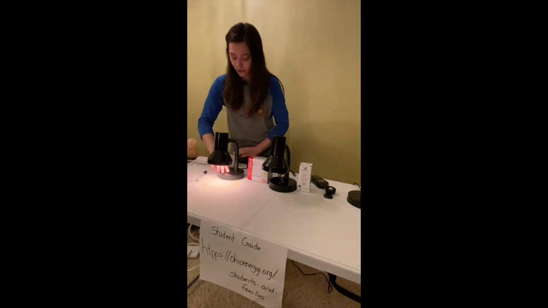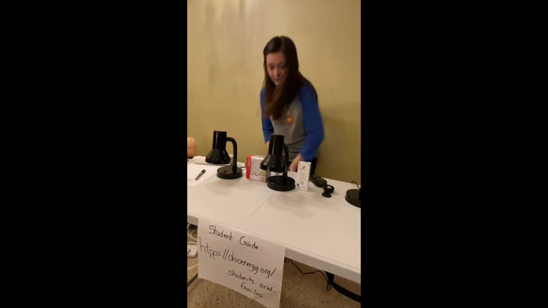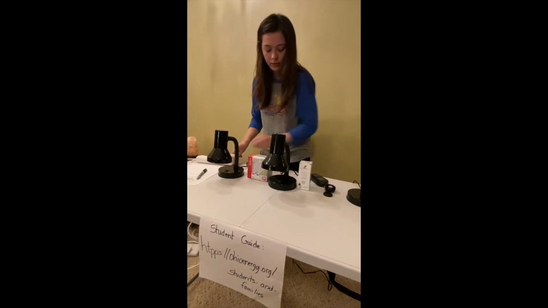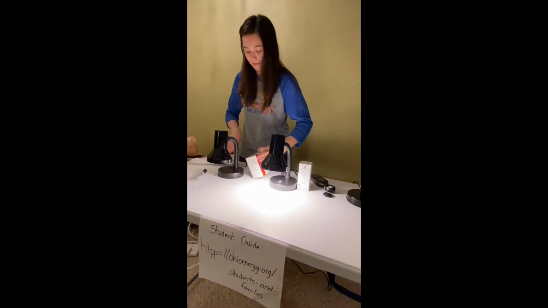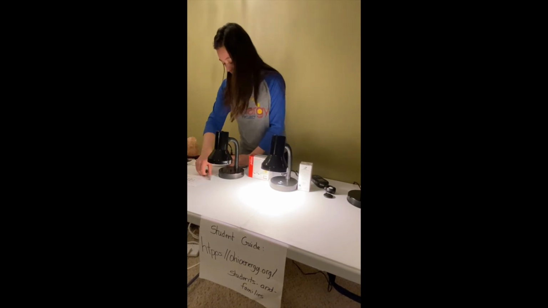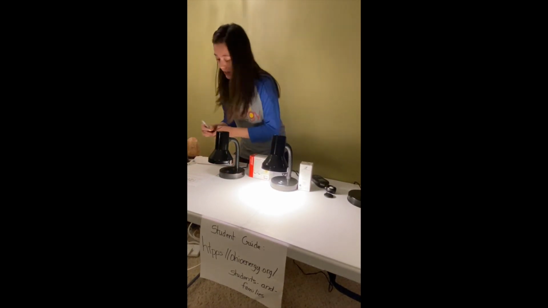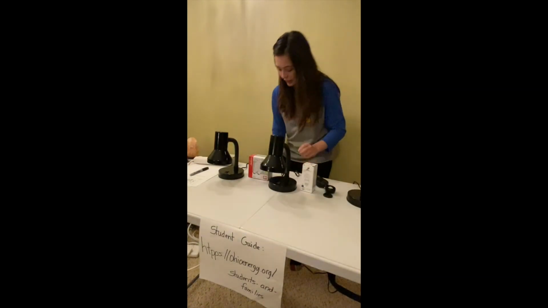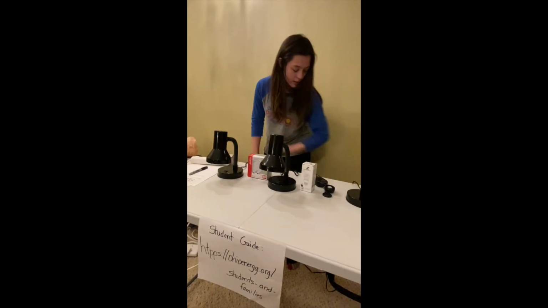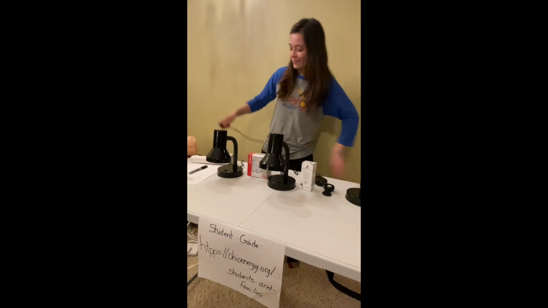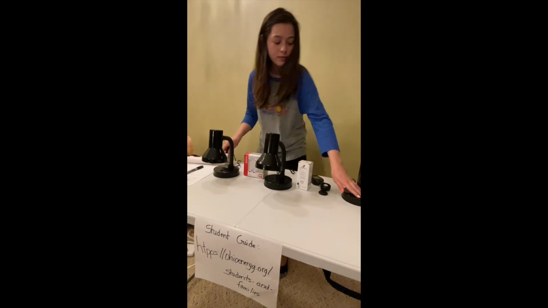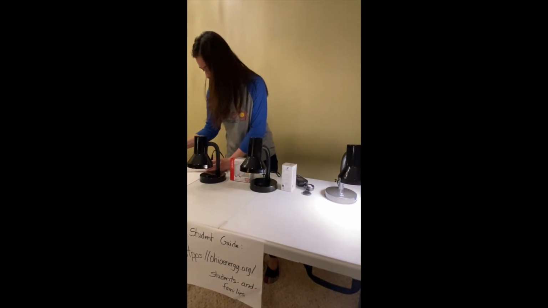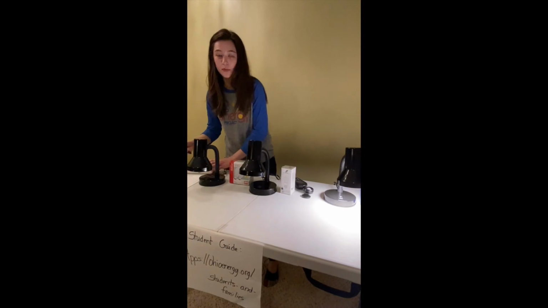The reading for the CFL is 14.9 watts. And the reading for the LED is 9.6 watts.